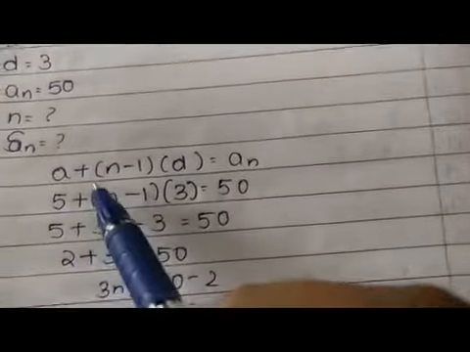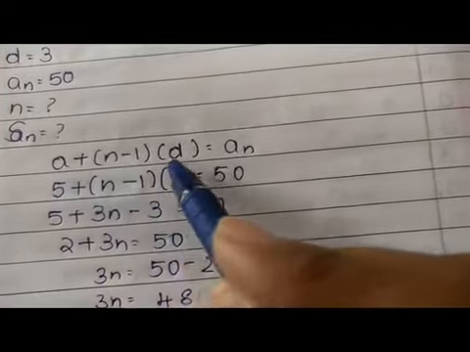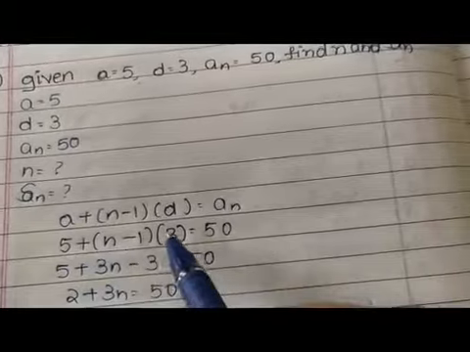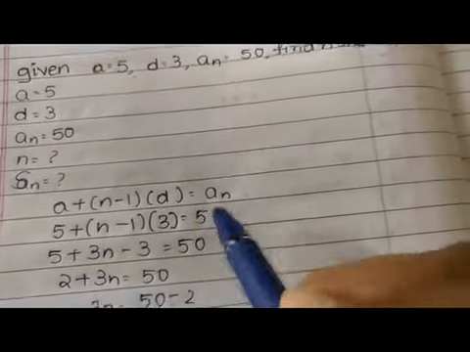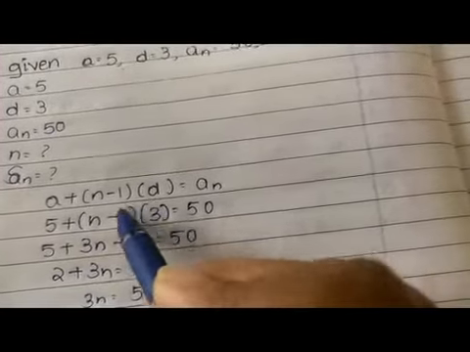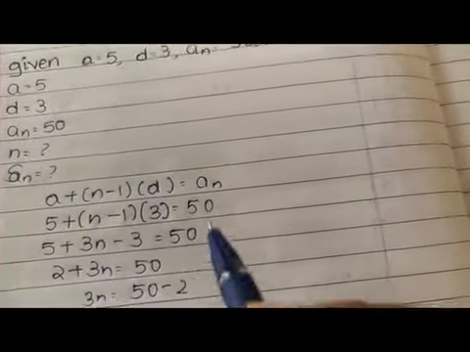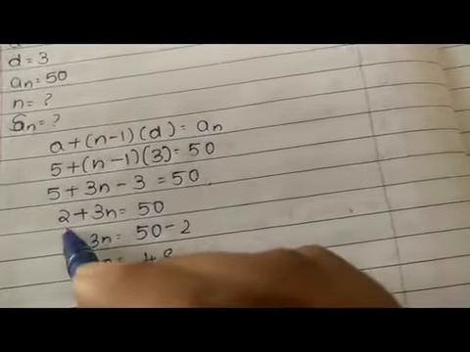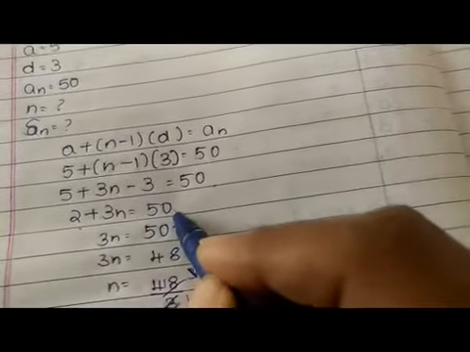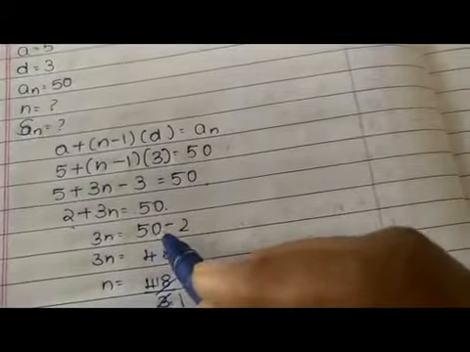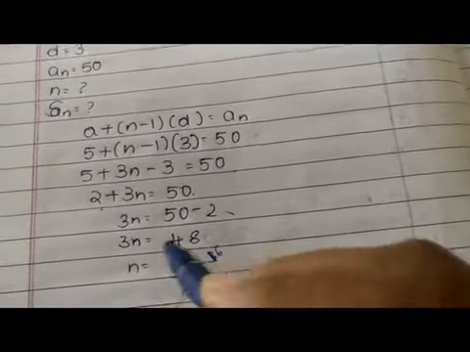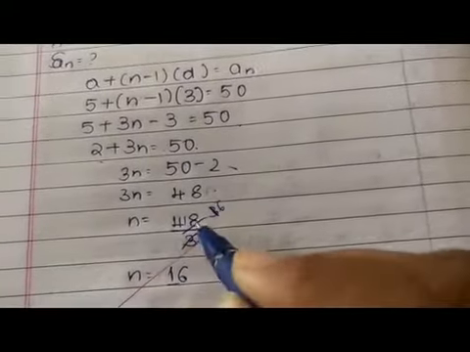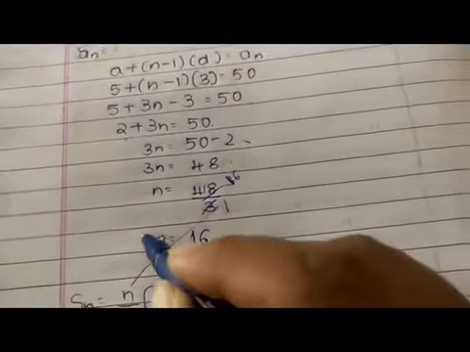For n, you have to use the reverse formula. a plus n minus 1 into d is equal to an. 5 plus n minus 1 into 3 is equal to 50. 5 plus, you know how to multiply this, 3n minus 3 is equal to 50. So 5 minus 3 is 2. 2 plus 3n is equal to 50. 3n is equal to 50 minus 2, which is 48. Therefore, n is equal to 48 by 3. n is equal to 16.